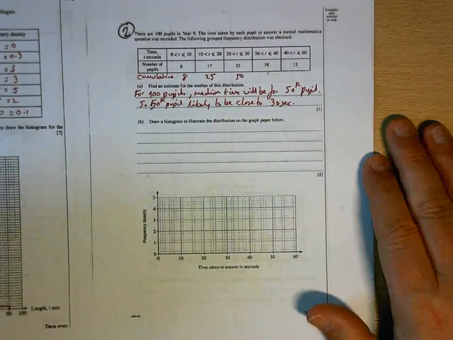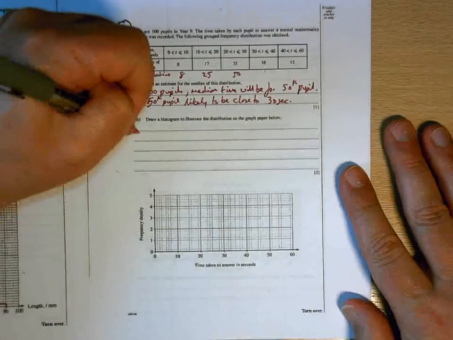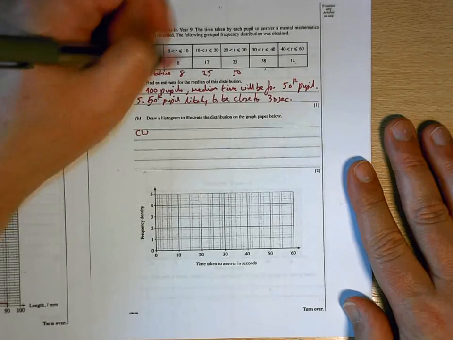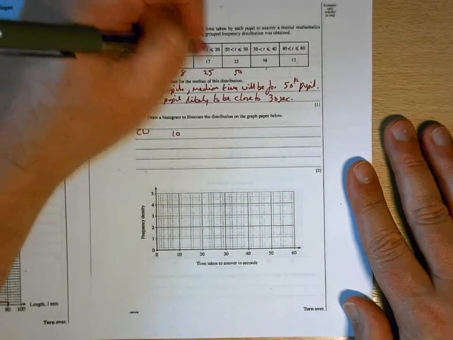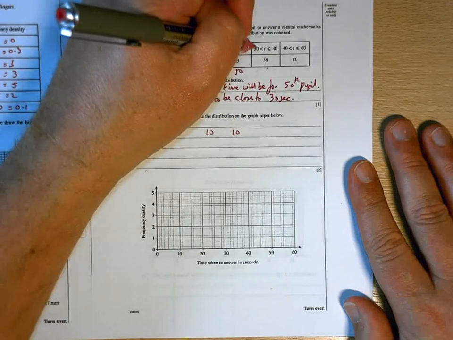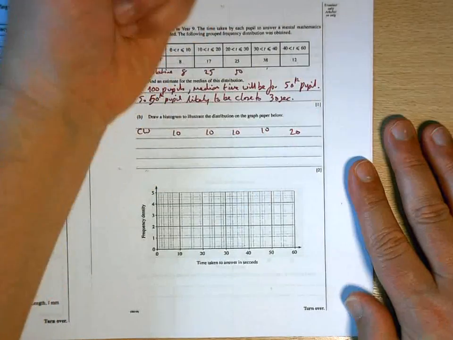Okay, for the histogram we need the class width and we need the frequency density. So the class width will be 10 for the first one, 10 for the next one, 10 for that one, 10 for that one, and 20 for the end one.